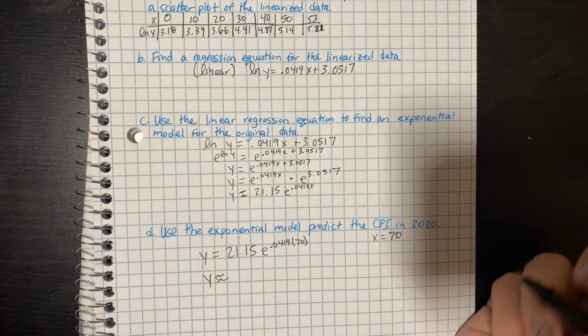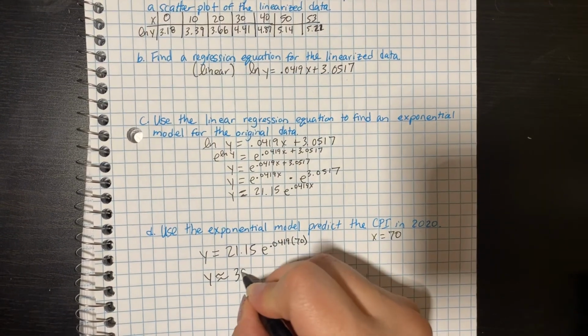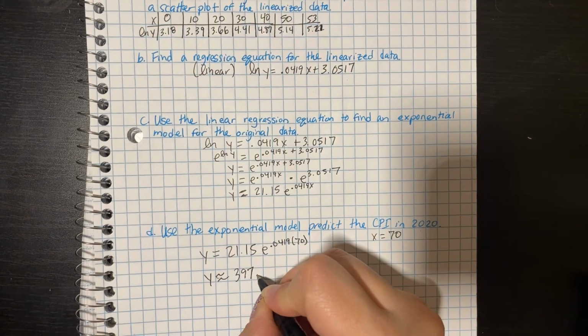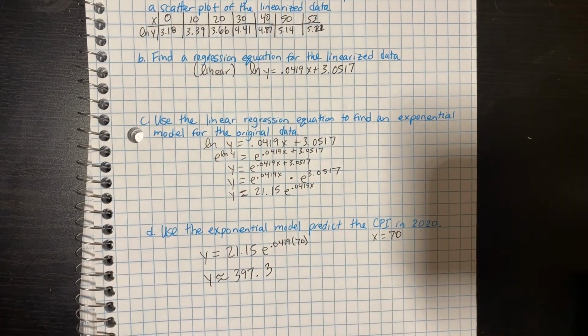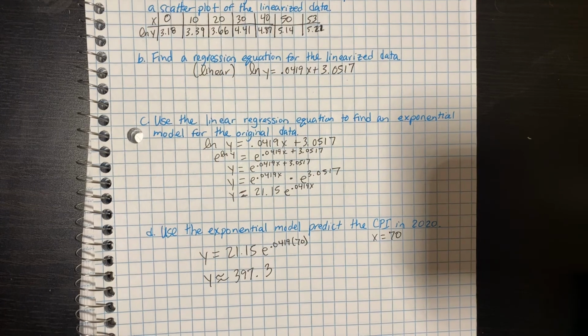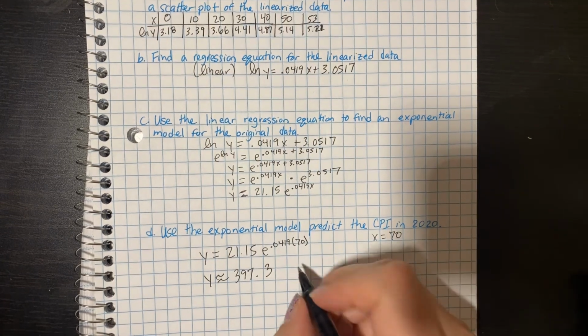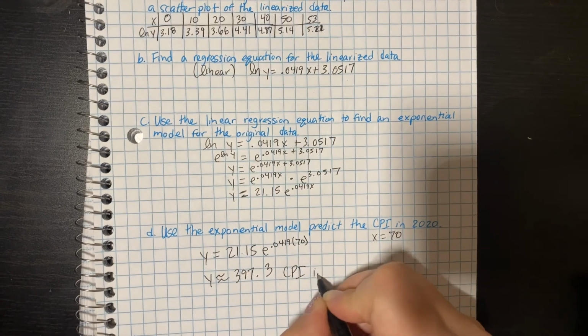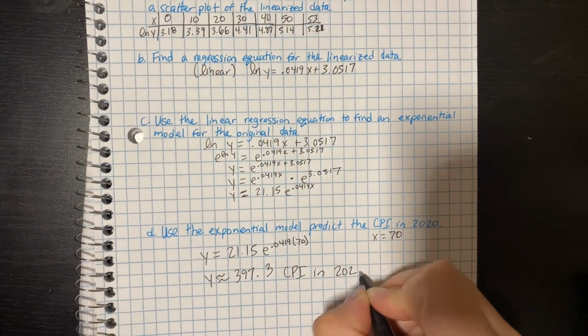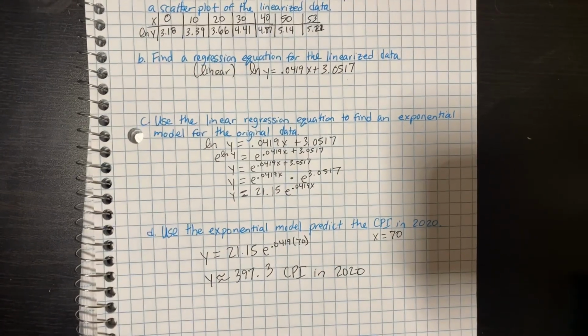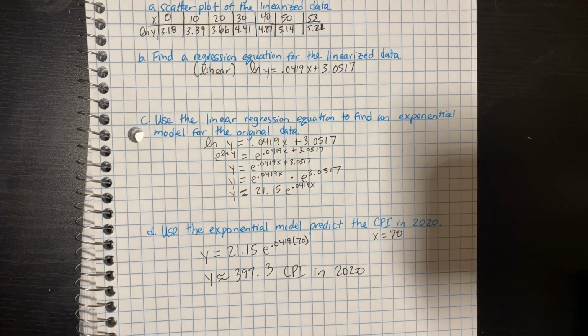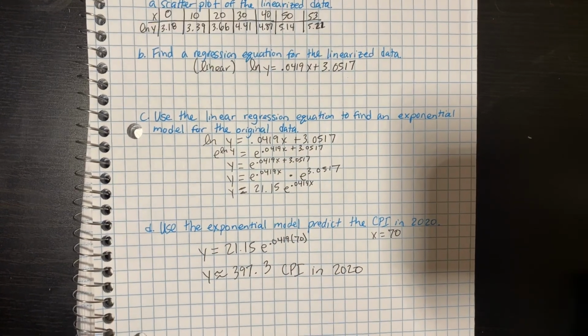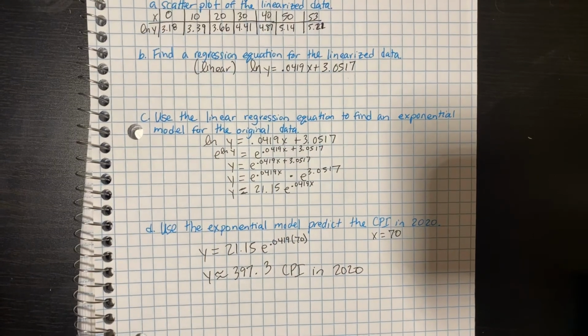And you're going to get that y is about 397.3 as our CPI in 2020. It'd be really interesting to see how close that was. If you want to look it up for extra credit, you could.